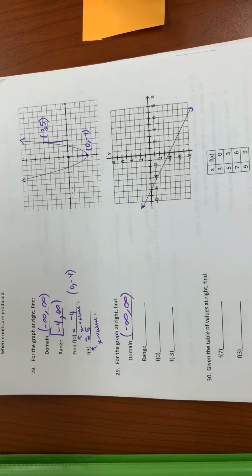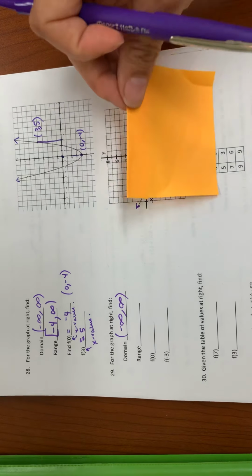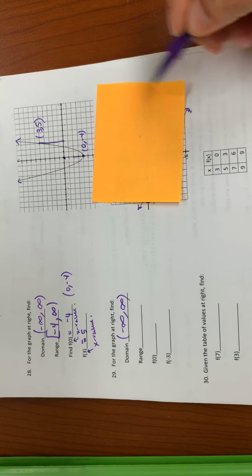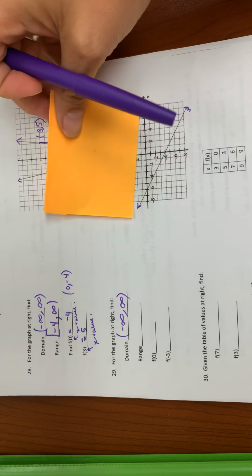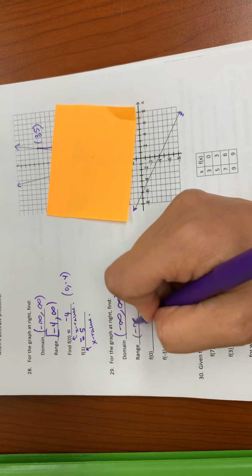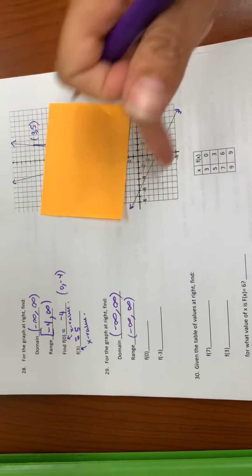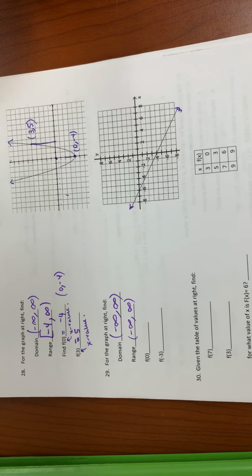Range, however, is read from bottom to top. We scroll along. Again, the first thing we encounter is the arrow for negative infinity, and the last thing we encounter is positive infinity. So the range is also negative infinity to positive infinity. That happens sometimes, and that's okay, especially with linears. Linears will always be negative infinity to positive infinity for both the domain and range.